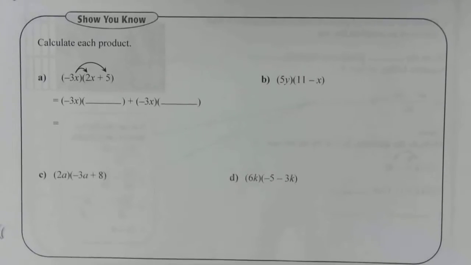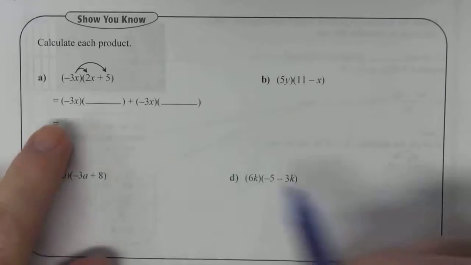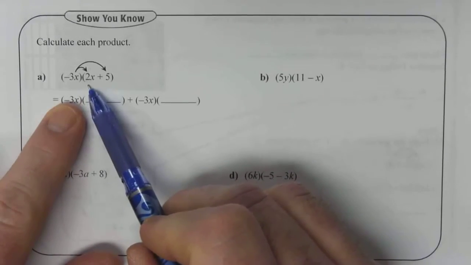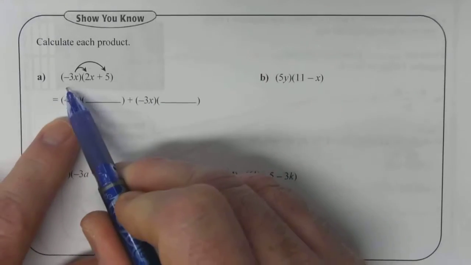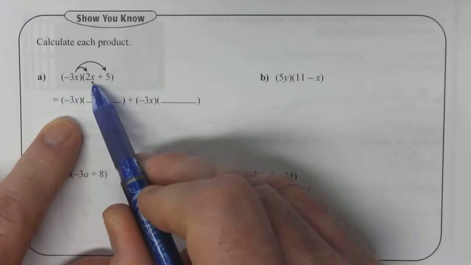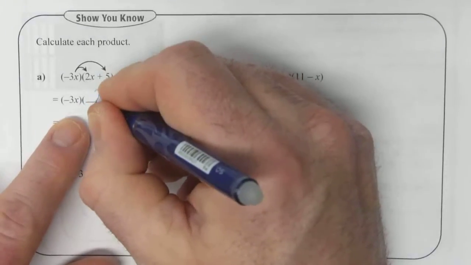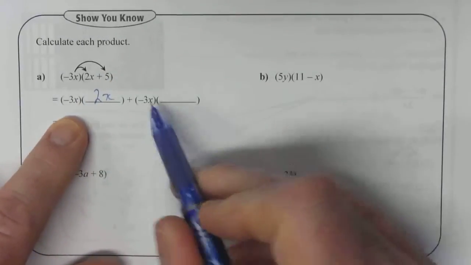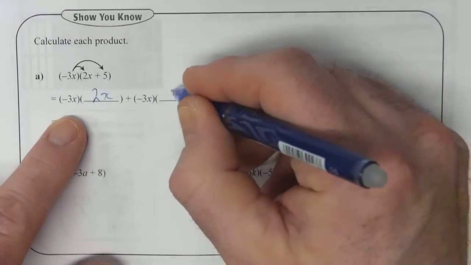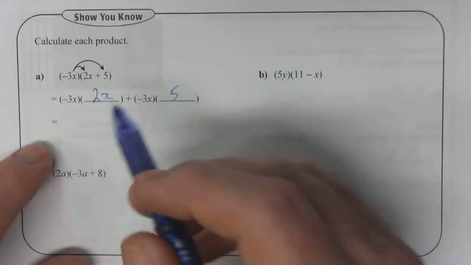Okay, for this show, we've got 4 questions that we're going to practice the distributive property with. So negative 3x times 2x plus 5. Multiply the negative 3x with the 2x term to start with, and then multiply it again with the 5.